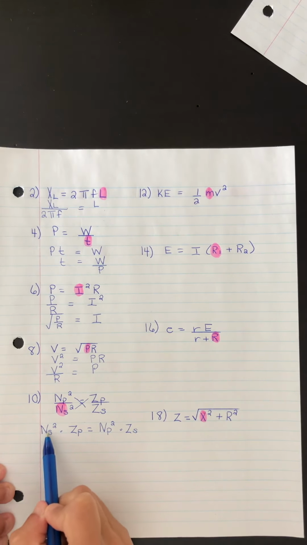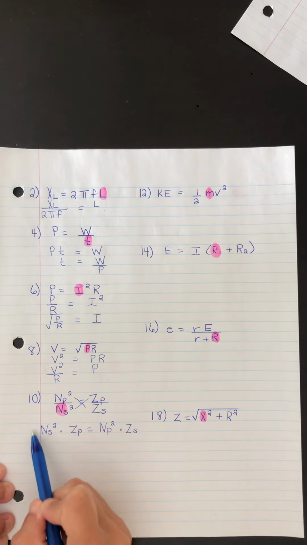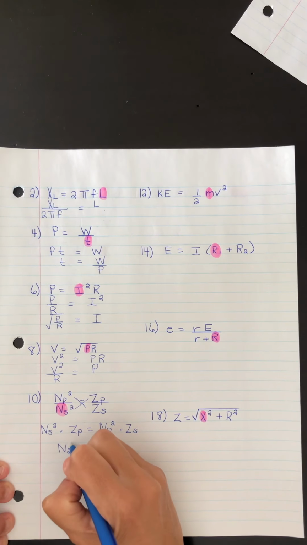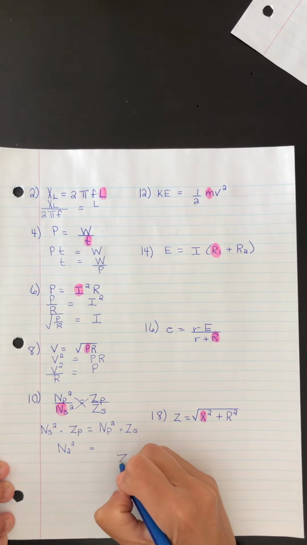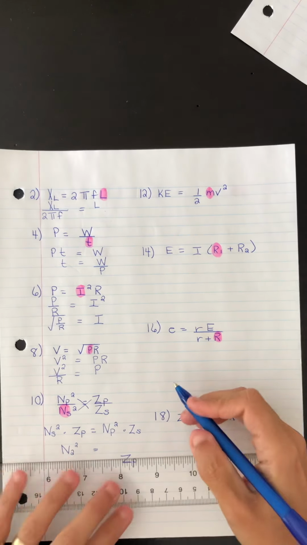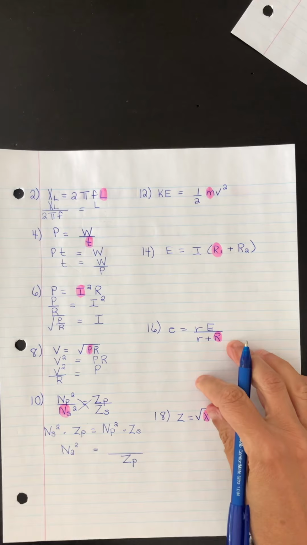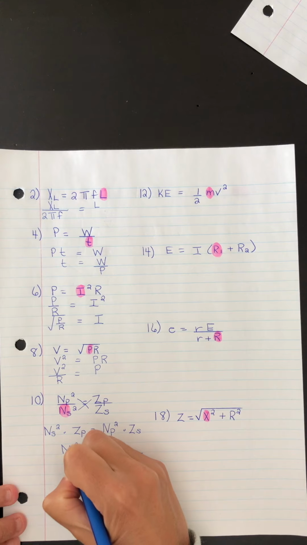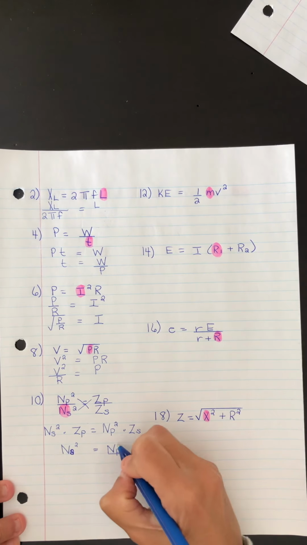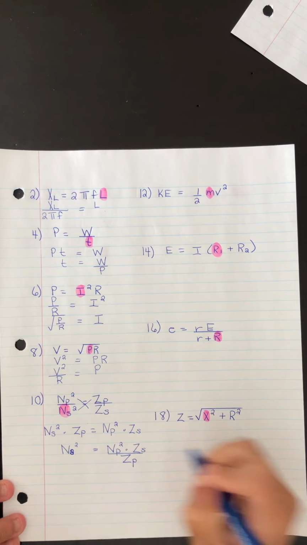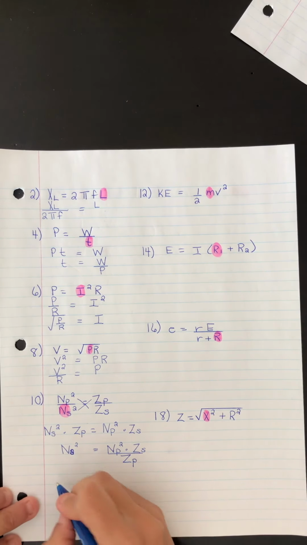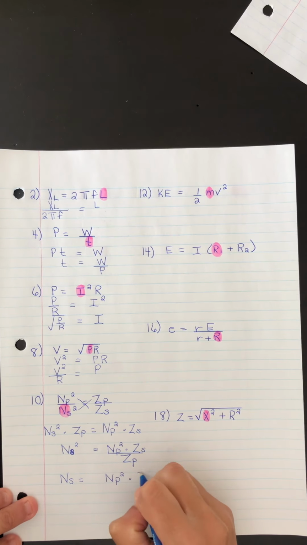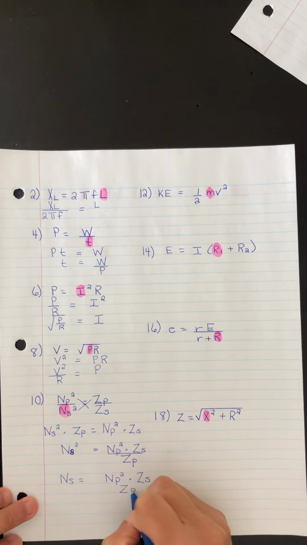If we want to isolate NS, first we isolate NS squared. We change multiplication by ZP into division by ZP. So the right side has ZP in the denominator now. This is an S, sorry. And now we can move from NS squared to NS simply by taking the square root of the right side.